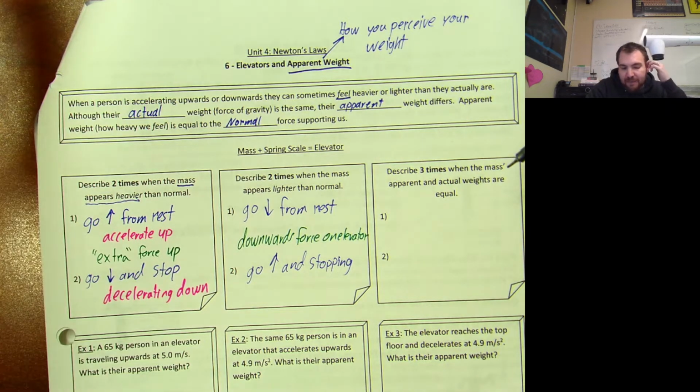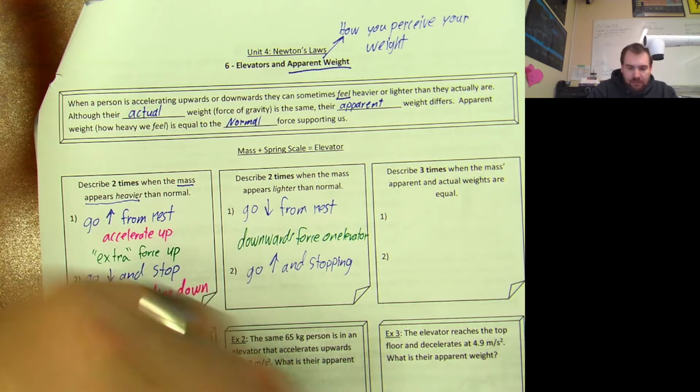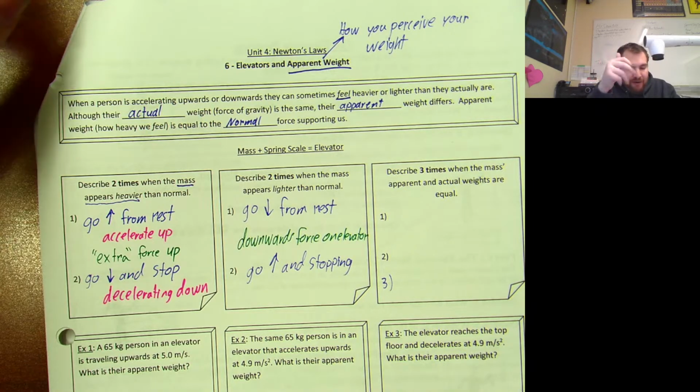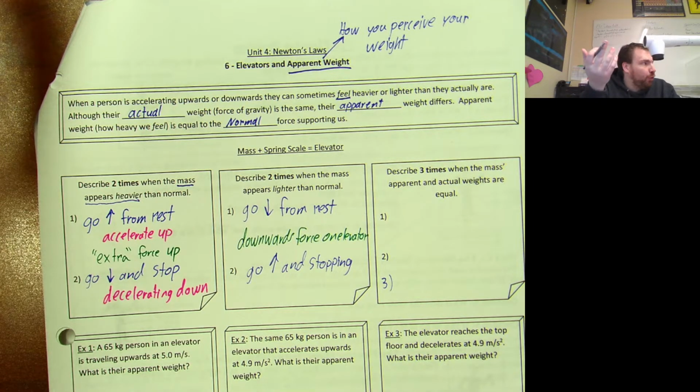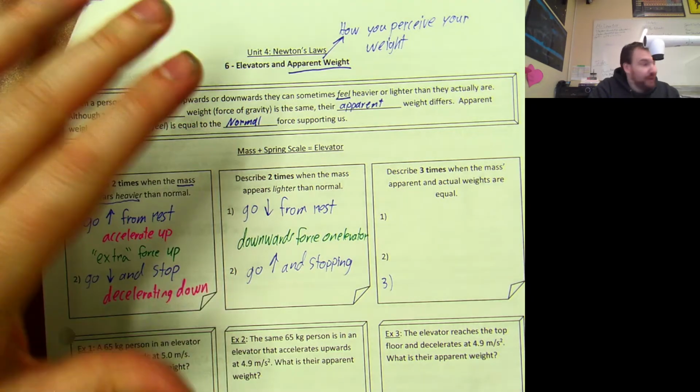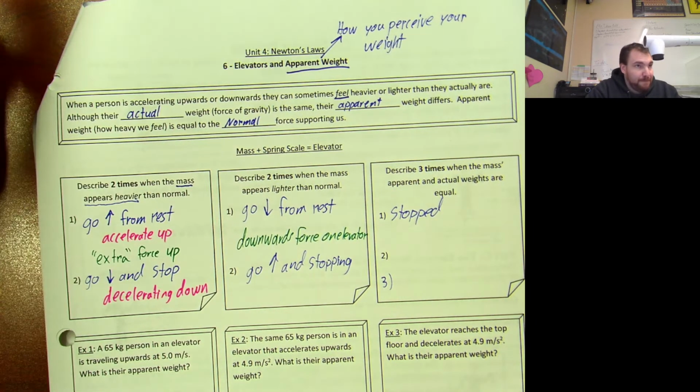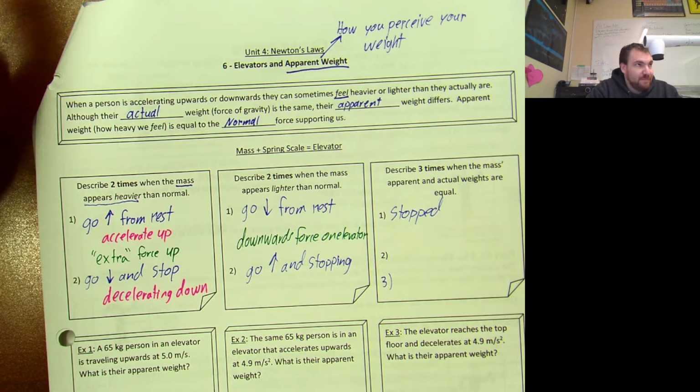There are 3 times when the apparent and actual weights are equal. I have 1 and 2 here. There's a third. When is your apparent weight and actual weight the same? When do you feel normal in an elevator? When it's stopped, yes. No. When your velocity is constant, either up or down. When there is no acceleration.